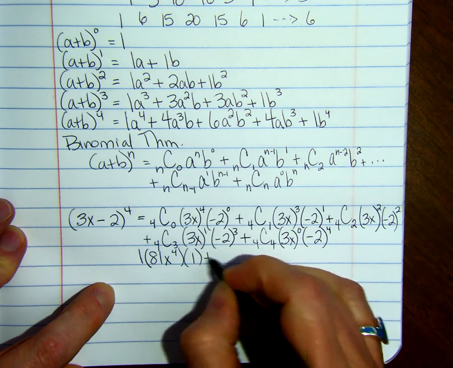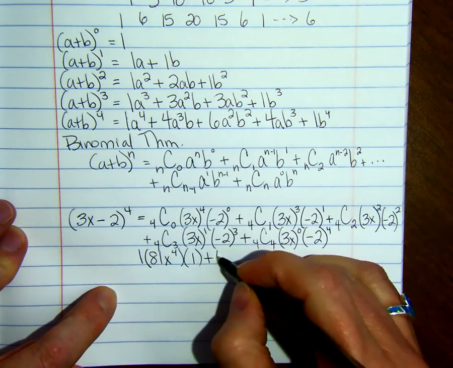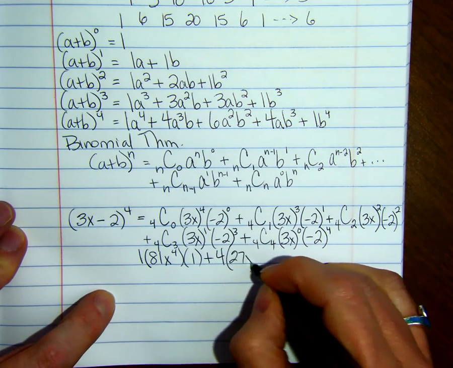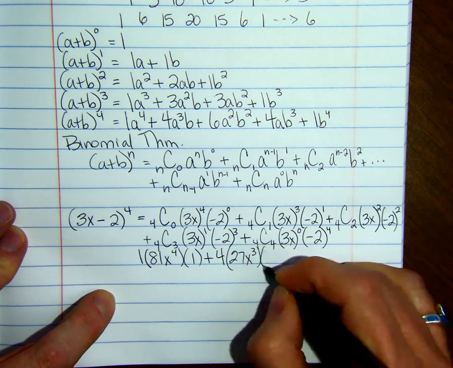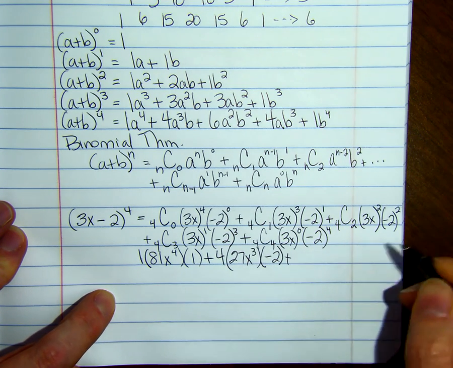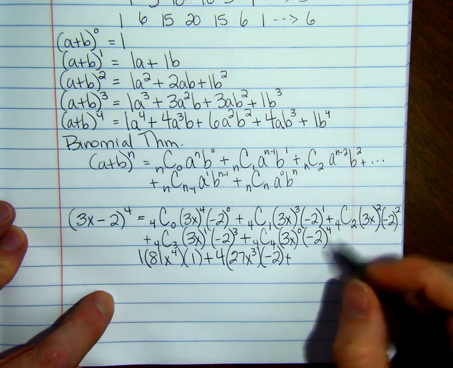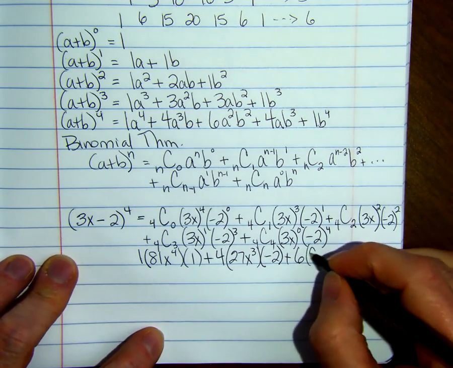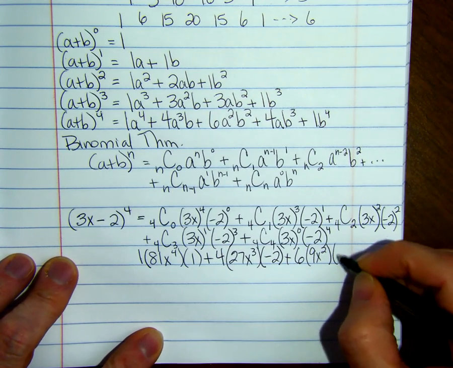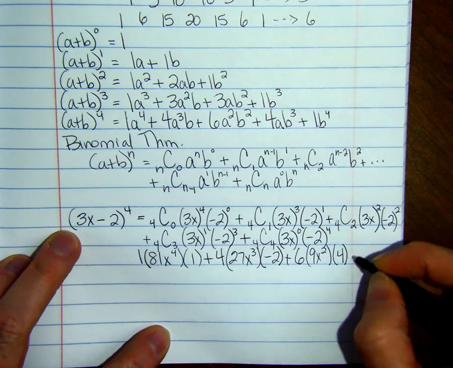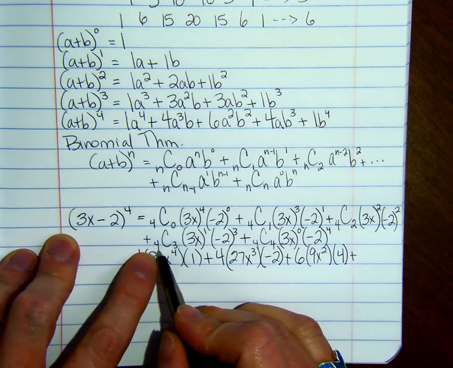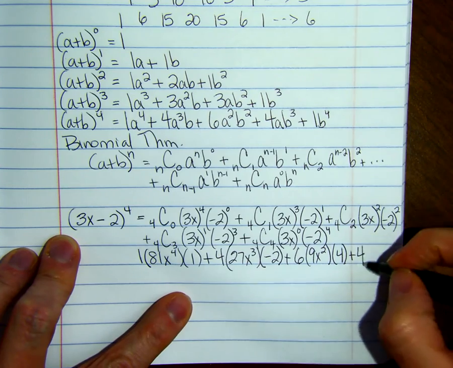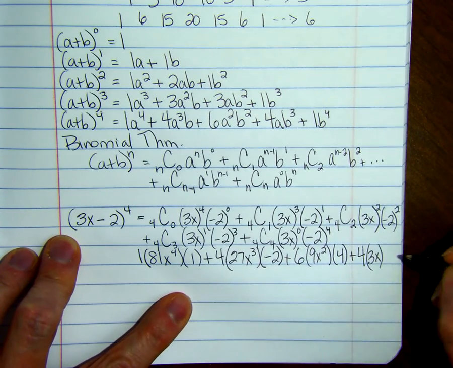times just 1, plus the coefficient here is 4. 3x quantity cubed is 27x cubed times negative 2, plus, and this combination is 6, so 4 items chosen 2 at a time is 6. 3x squared is 9x squared times 4, plus our coefficient of the combination of 4 items chosen 3 at a time is 4. 3x to the 1st power is just 3x.